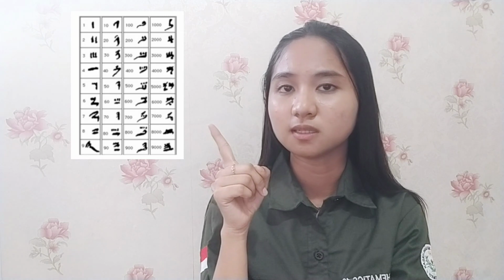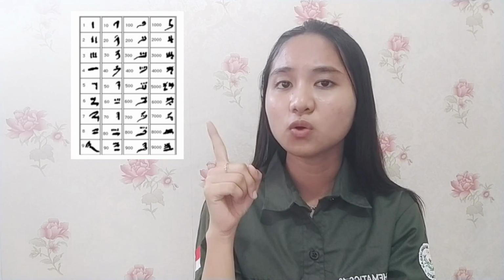Here is the version of the hieratic number. This is the picture. You can look at this picture.